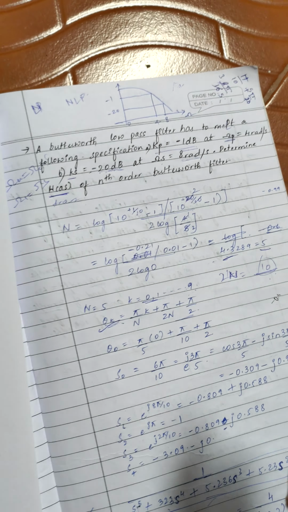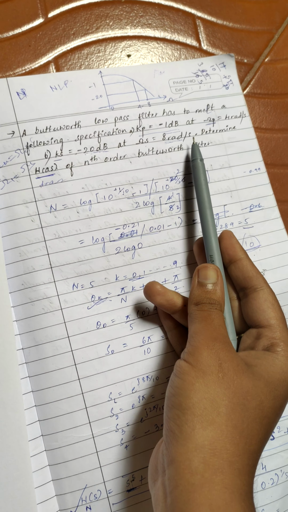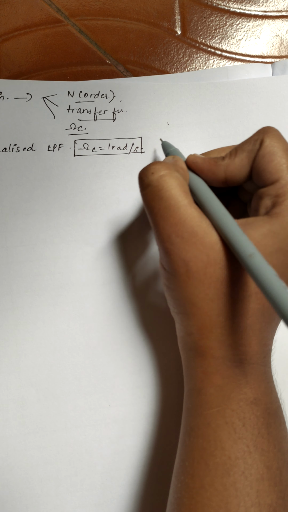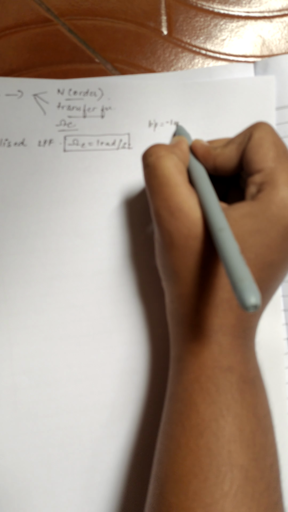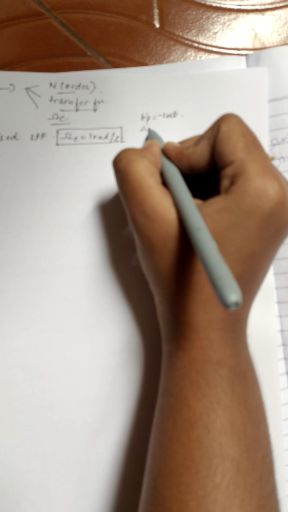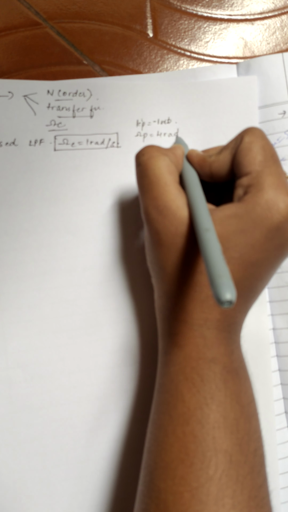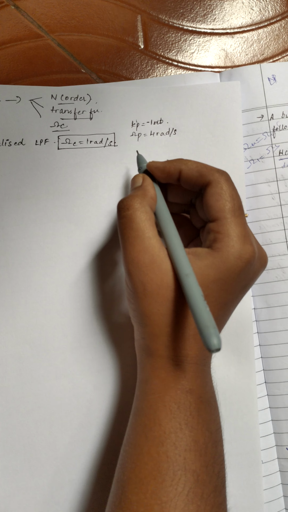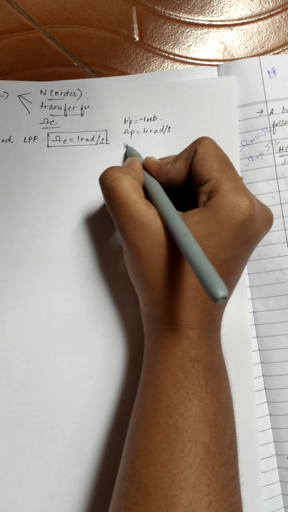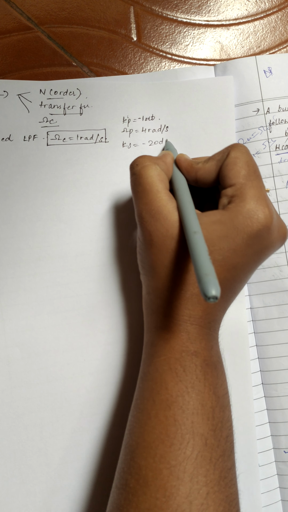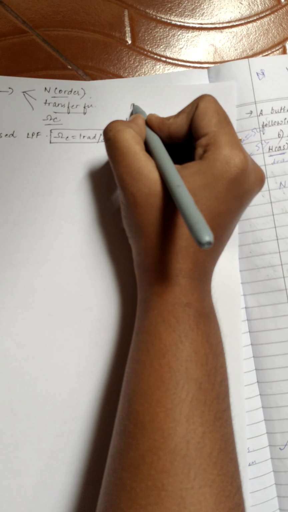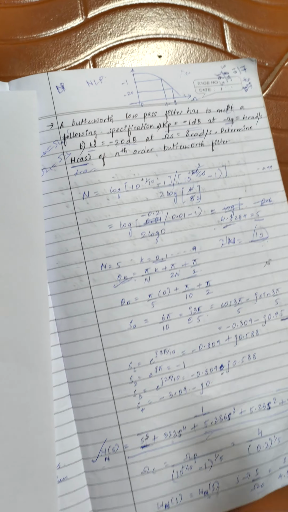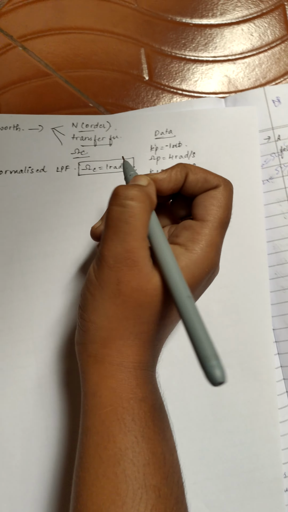Okay, so in this question they have given us Kp is minus 1 dB. So write the given data first. Kp is minus 1 dB. Omega p is 4 radian per second. Ks is minus 20 dB and omega s is 8 radian per second. So this is the data given to us. Now what should we do from this question is, first as I said, find the order.